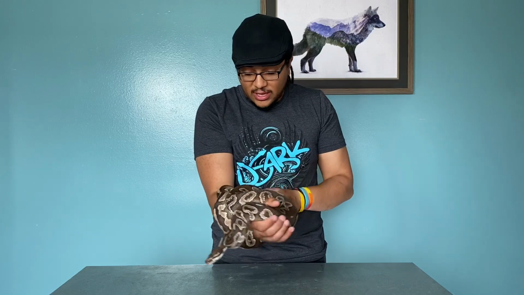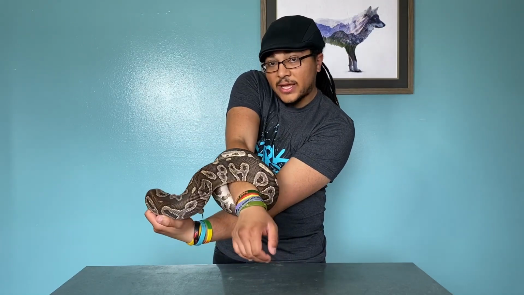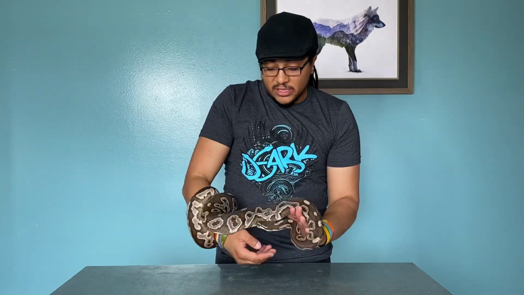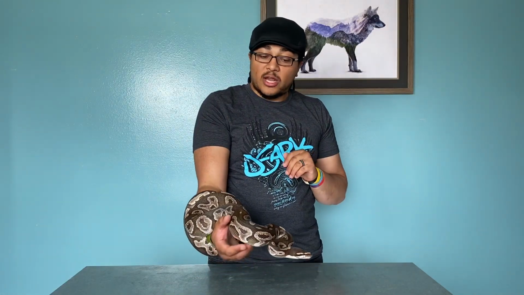But Mojave, you can see the influences of Mojave in that. You can see that kind of alien head looking thing on the side. And so basically what it does is the leopard kind of jumbles up the Mojave pattern, which is really cool.